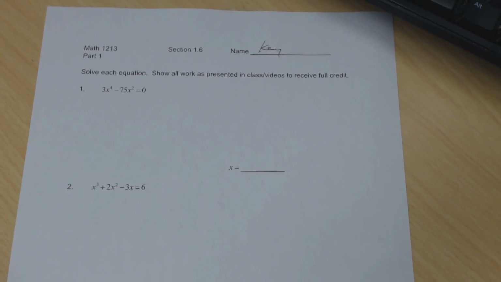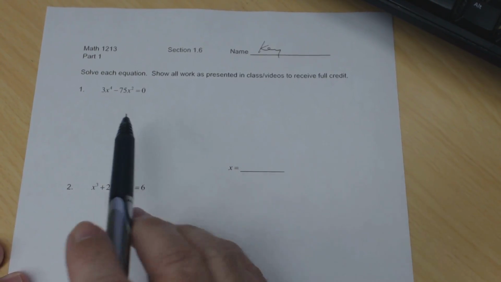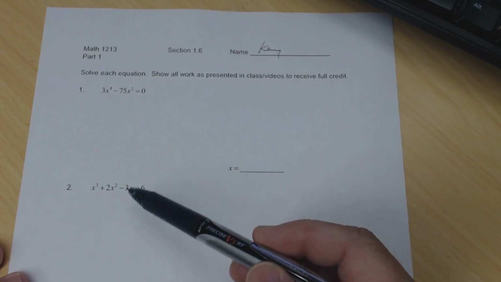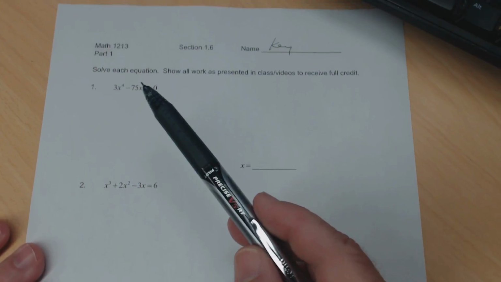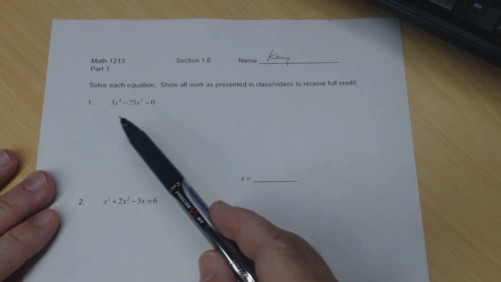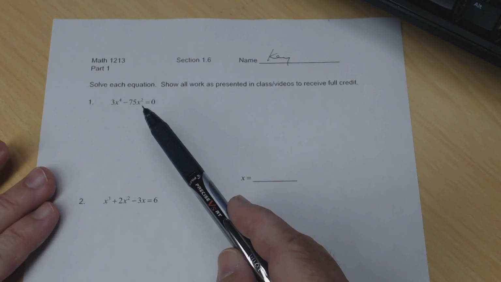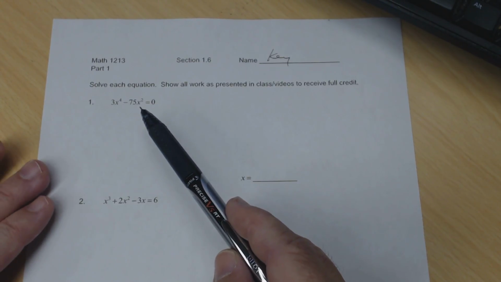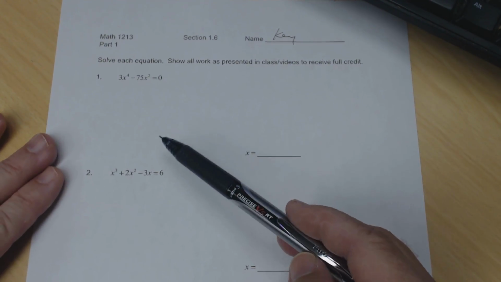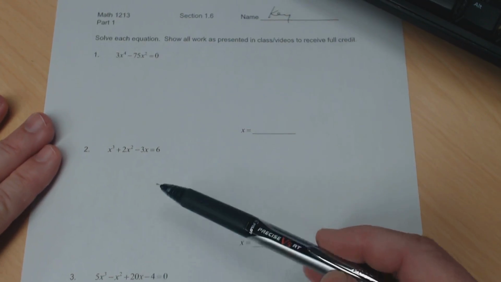Okay, so this is the key to section 1.6, part 1, and again, you want to solve each of these equations. Now, these are all polynomial equations, and in number 1, when solving this particular polynomial equation, again, you notice that I can factor out a GCF, so you need to factor this. In fact, each of these you're going to factor.